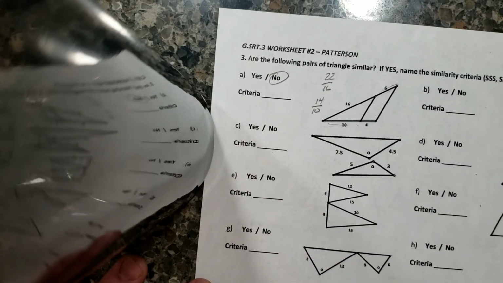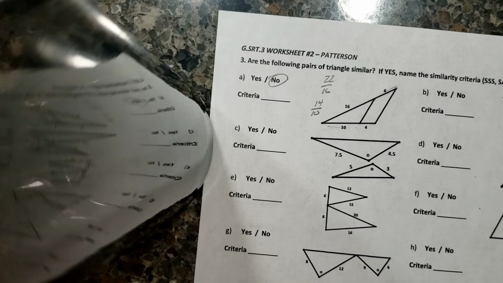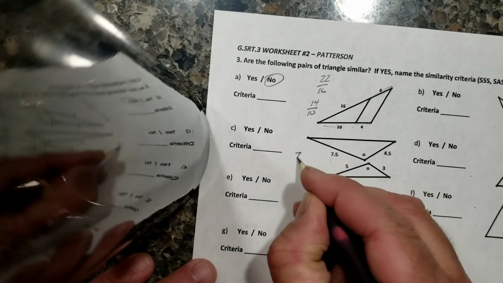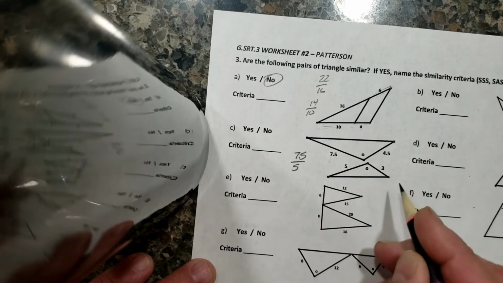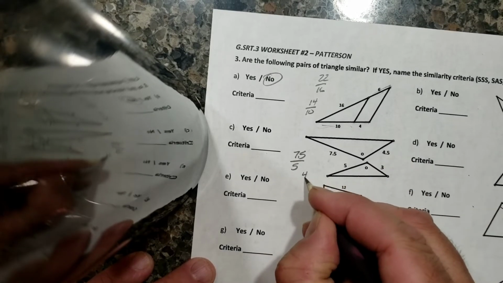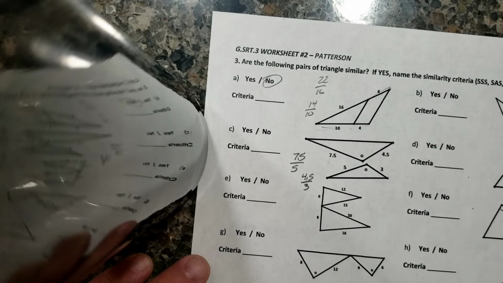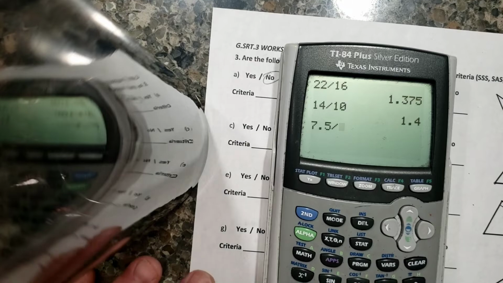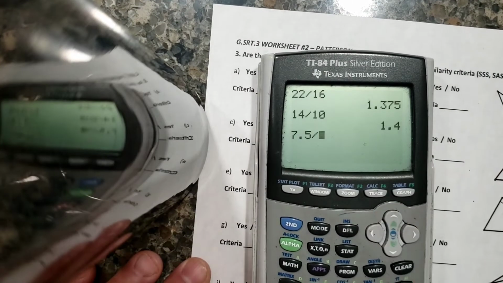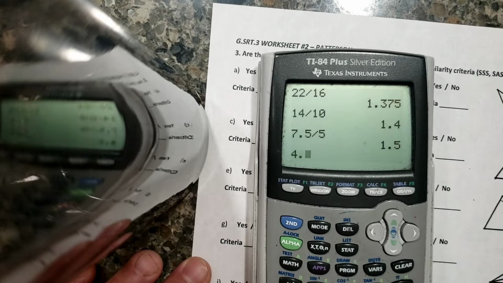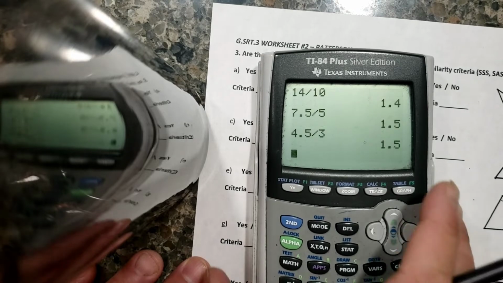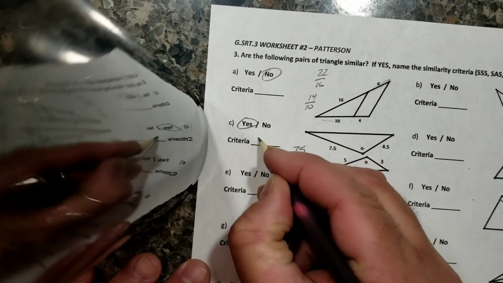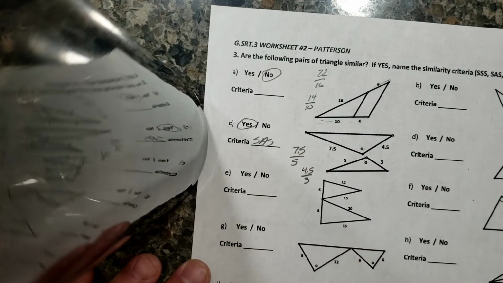All right, C. Again, I'm going to have to do the same thing. Now I'm going to turn this around. I'm going to take the bigger number and line it up with the bigger number. So 7.5 over 5 and 4.5 over 3. Let's see what we get. 7.5 divided by 5, and 4.5 divided by 3. So those are in proportion. We've got the angle in between them, good. That's going to be yes, side angle, side.